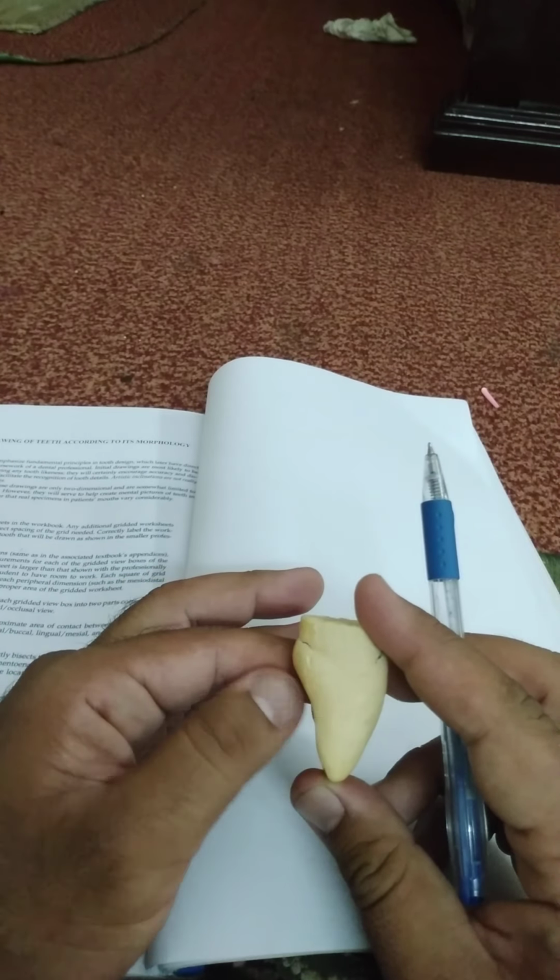I will show you the diagram in the book. You can see here, this is a newly erupted incisor. It is usually rounded or pointed. Here it has become straight but slopes from this labial portion to the lingual. You can see sloping from here to here, labial to lingual.